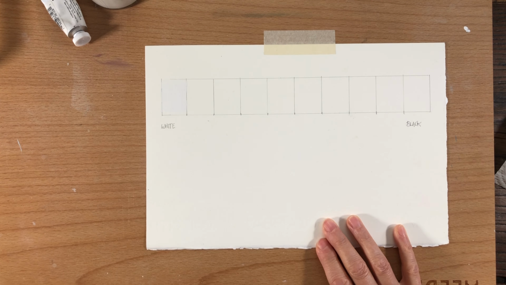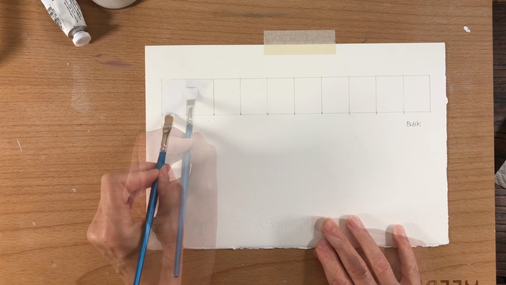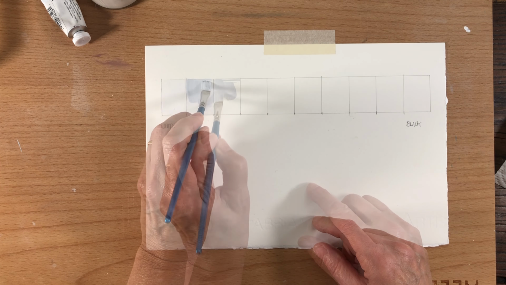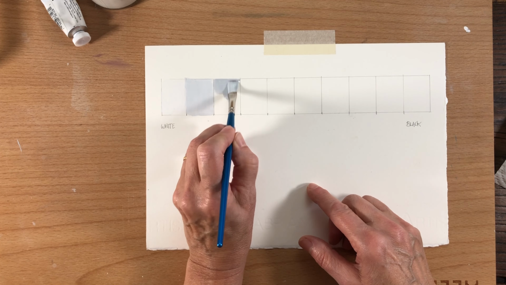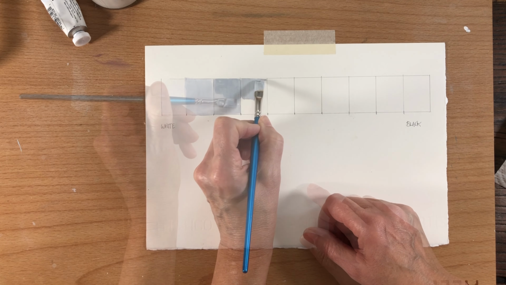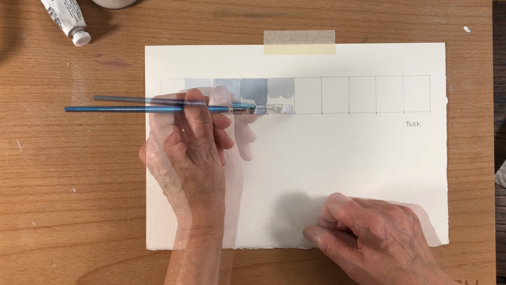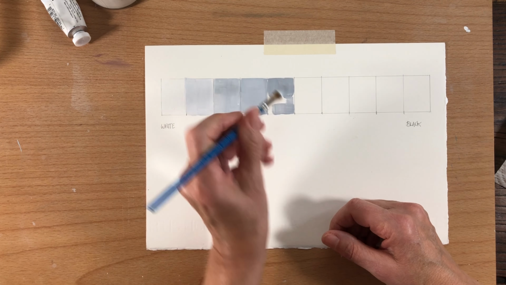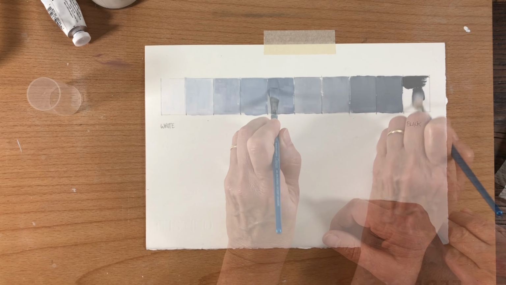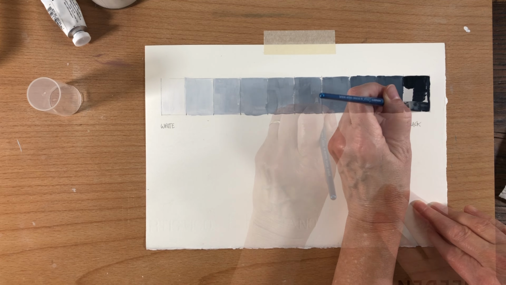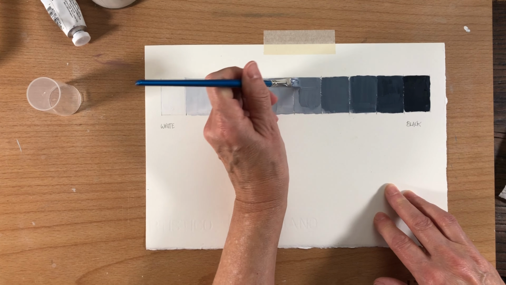You can see here that I've got 10 squares, and I'm going to start with white at one end, and I'm going to add a little bit of black as I go, and eventually I'll end up the other side with a solid black. So that's the idea. In some cases I'll have to correct a little bit at the end because the middle values are a little harder to get.